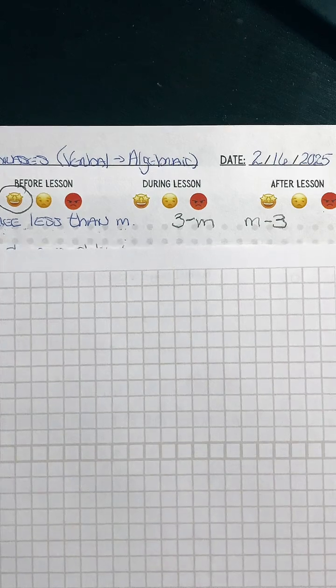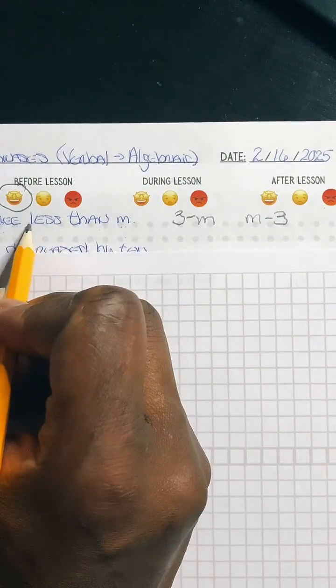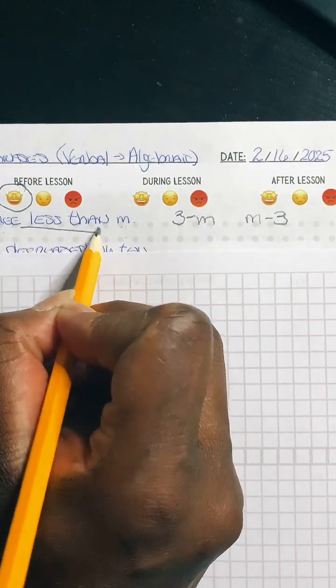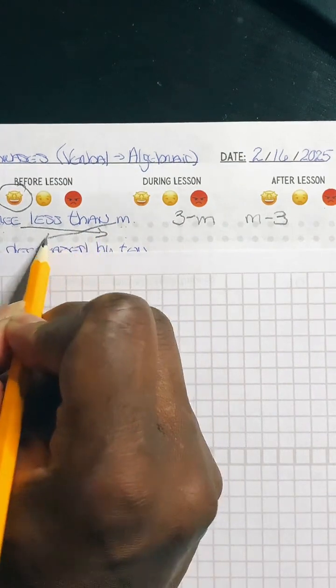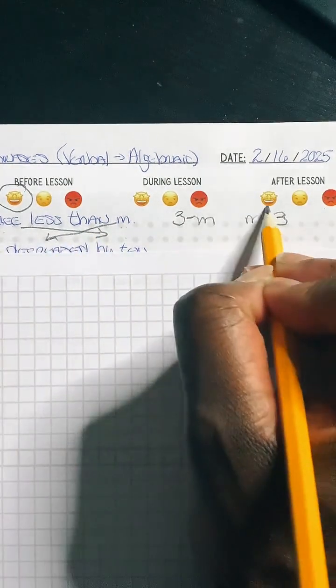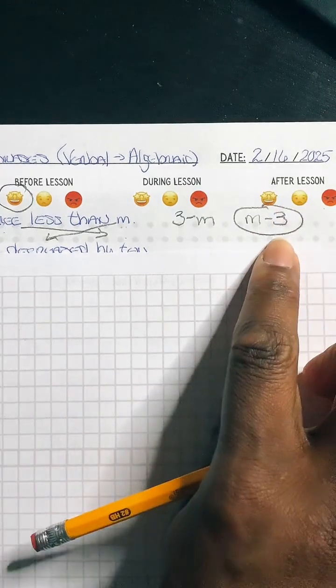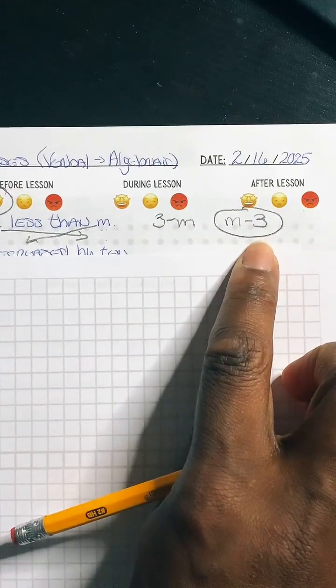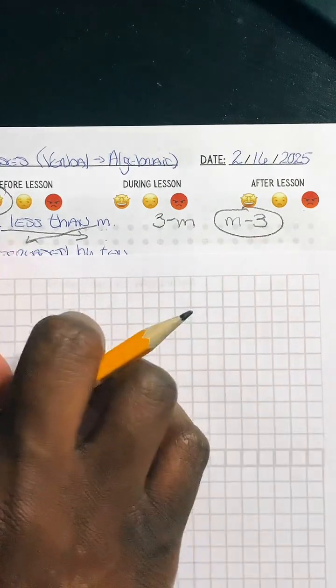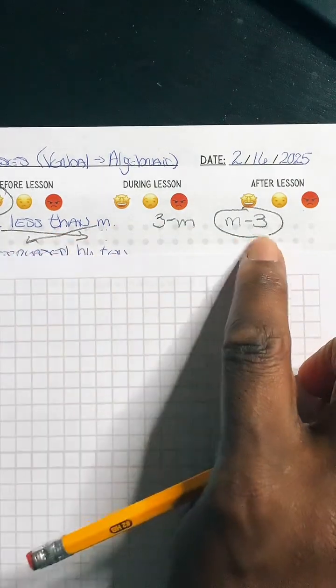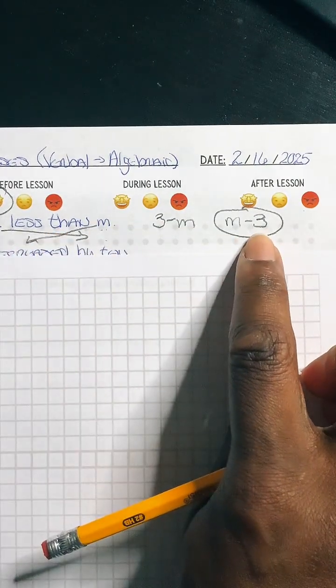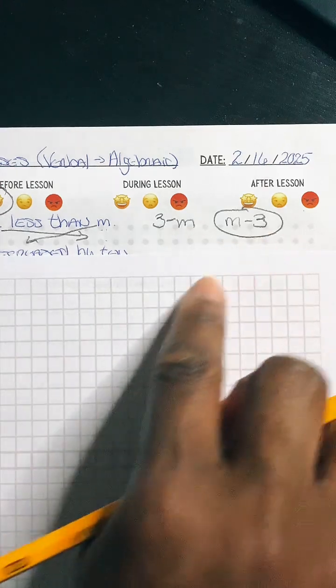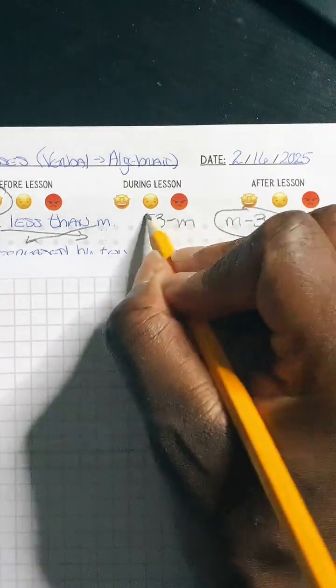An easier way for me to remember is when you see less than, you switch it. They switch positions. So it's actually going to be m minus 3. So anytime you see less than or greater than, you switch the spots. Okay, so it's not this one.